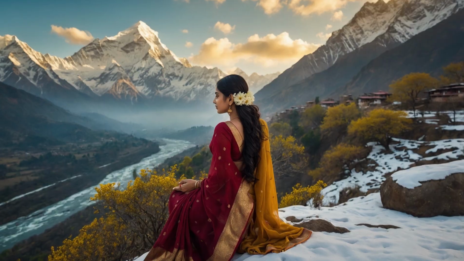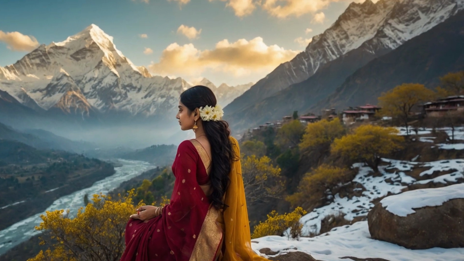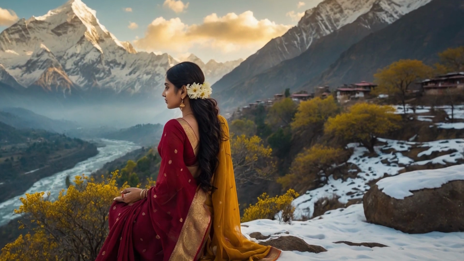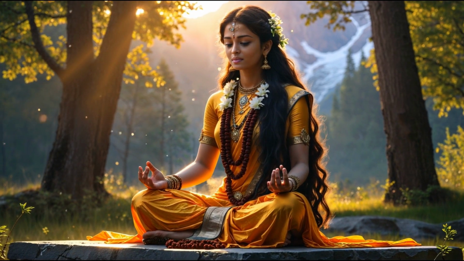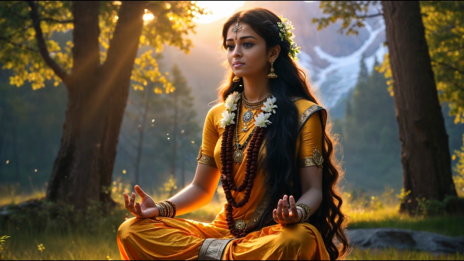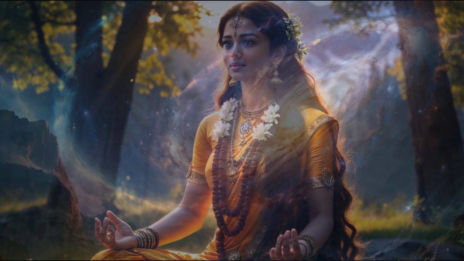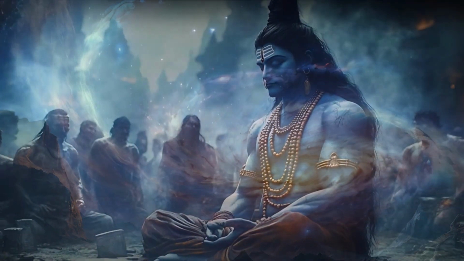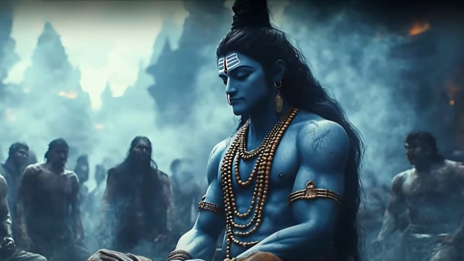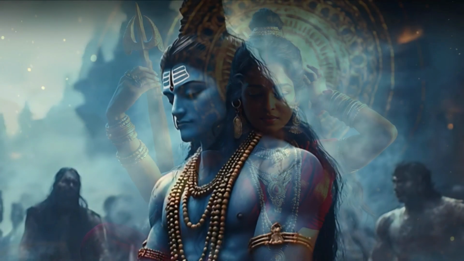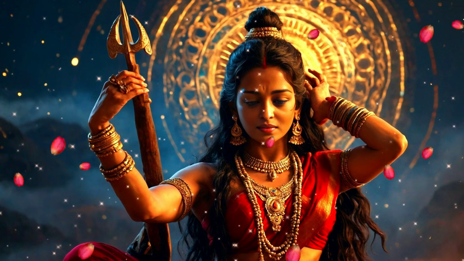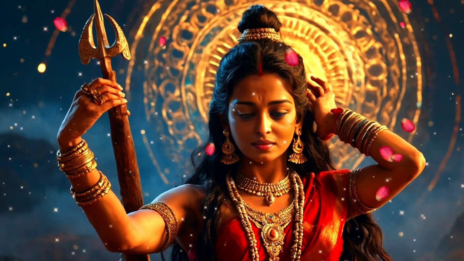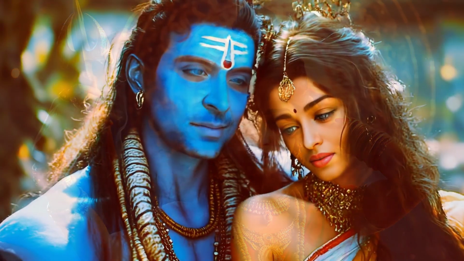Determined to prove herself worthy of him, she too entered a state of penance, fasting for days, enduring the harsh mountain winds, and surrendering her entire being to devotion. Days turned to months, and yet Shiva remained unmoved. Would he ever acknowledge her love? Doubt crept into her heart, but one fateful day when she opened her eyes, she found him standing before her, his gaze gentle yet powerful.